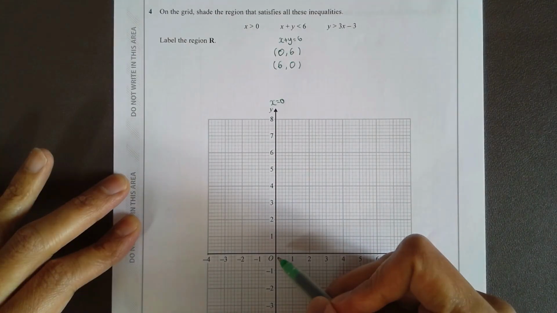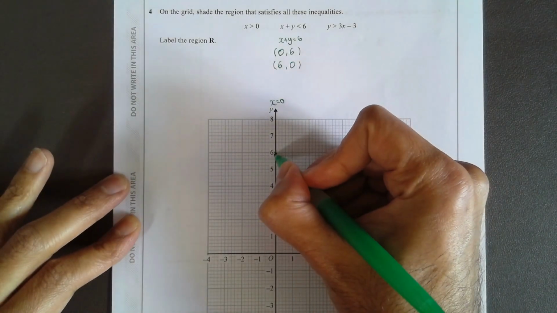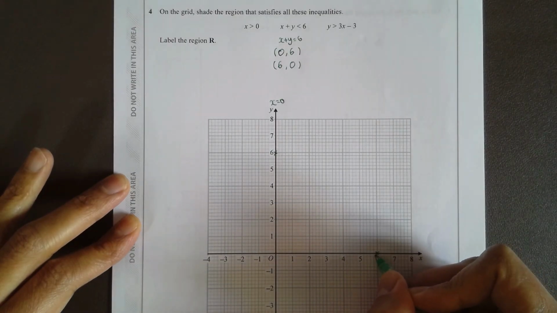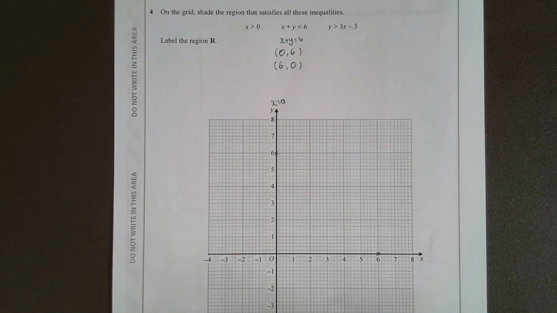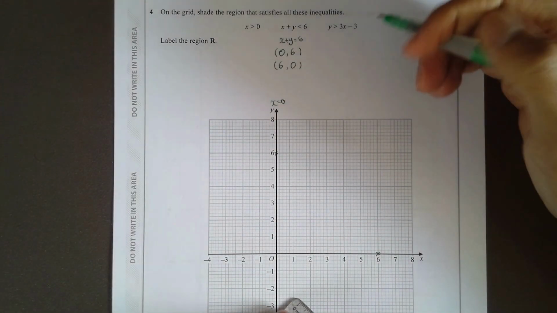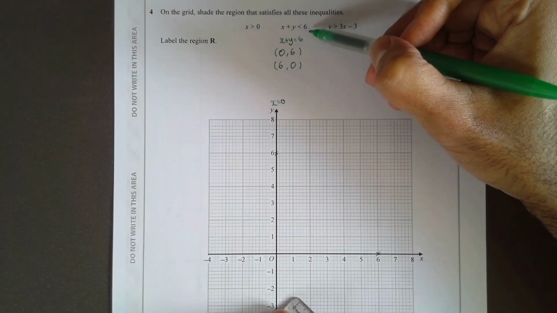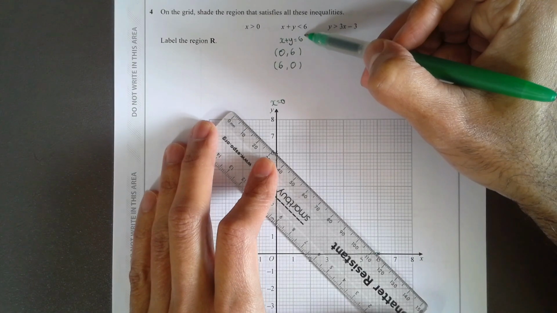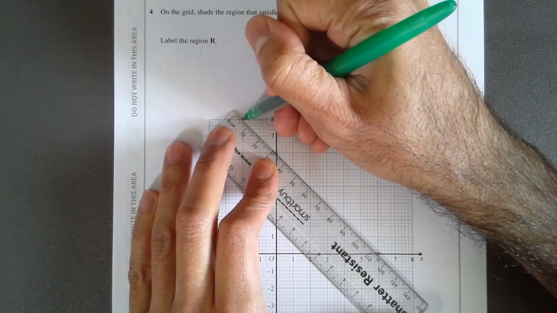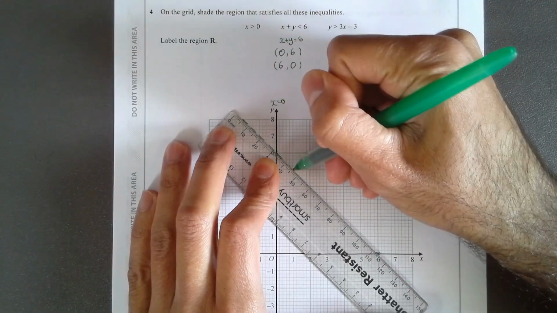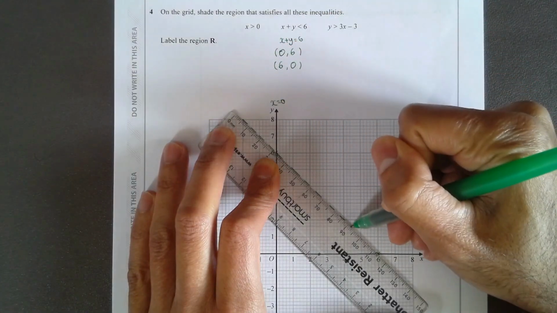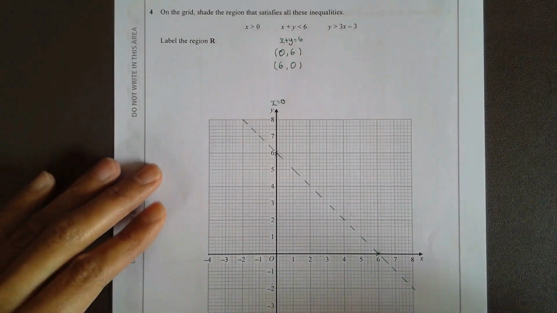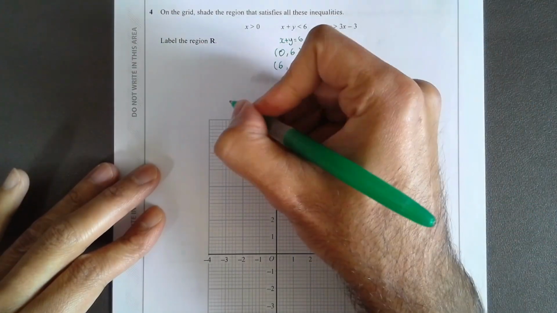Okay, now that's given me 2 points that I can plot. I've got 0, 6, so that's 0 along, 6 up, which is this point here. And then I've got 6, 0, so that's 6 along, 0 up, which is this point here. I'm now going to draw a line that goes through those 2 points. We need to be careful because we have a strict inequality, so I'm going to draw a dashed line through those 2 points. Just as accurately as I can make it, I'm now going to draw my dashed line. Okay, so I'll label that line. This one here is going to be x plus y is equal to 6.